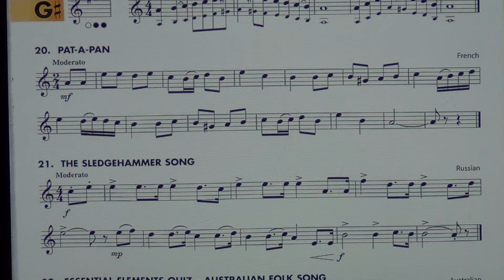On that second line, watch out for those slurs. Ti-ya-ta, ti-ya-ta, ti-ya-ta. Watch those slurs, please. Here we go. From the beginning, number 21, the Sledgehammer Song. Ready? 1, 2, 3.